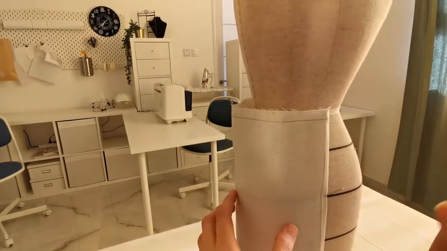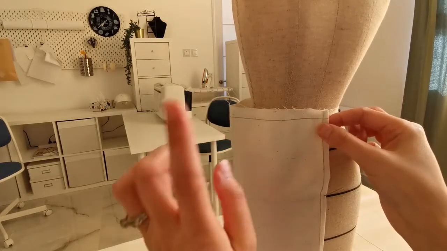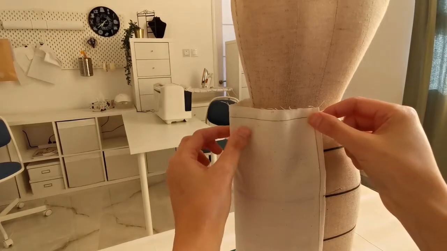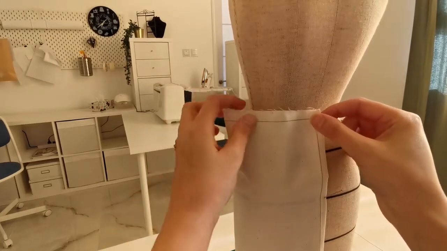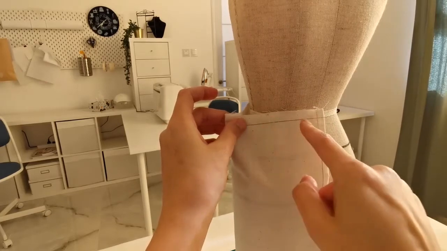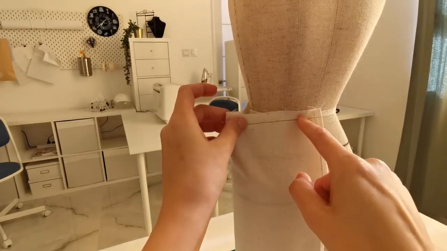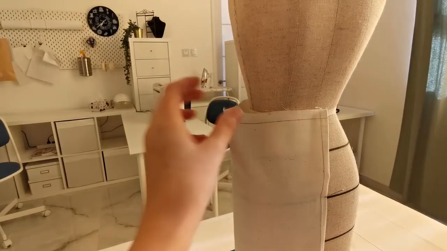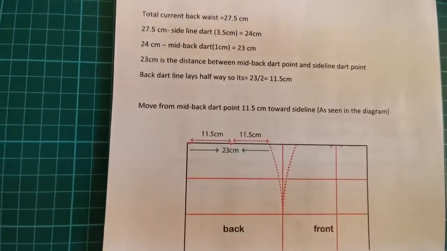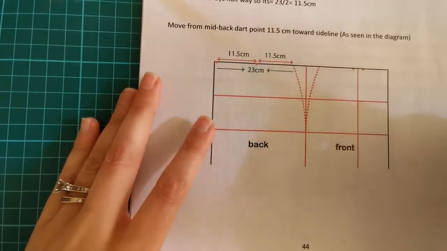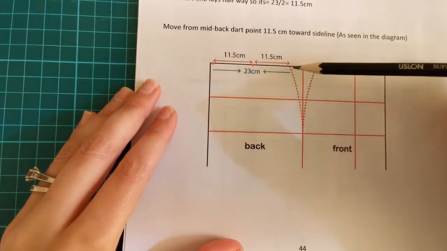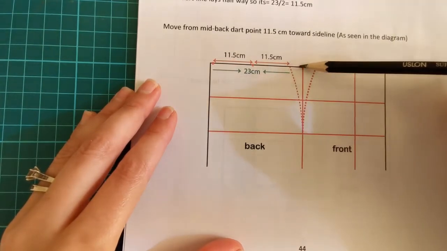So that's why it's very, very important to start with the side line, then the mid back, because after knowing exactly where the points are for these two darts, you can measure the distance on the pattern piece and divide it into half and draw a line for that dart, okay. So here we go. Here comes 1 centimeter and here comes the 3.5 centimeters.